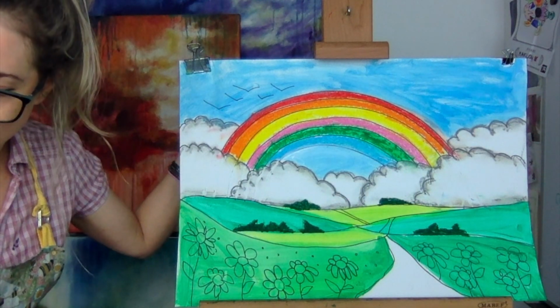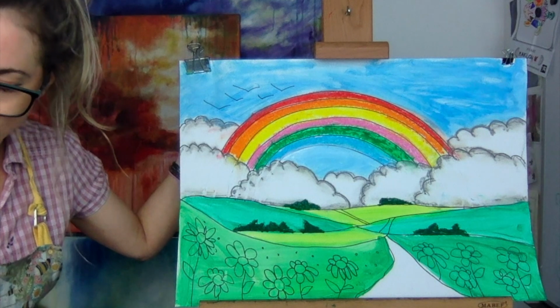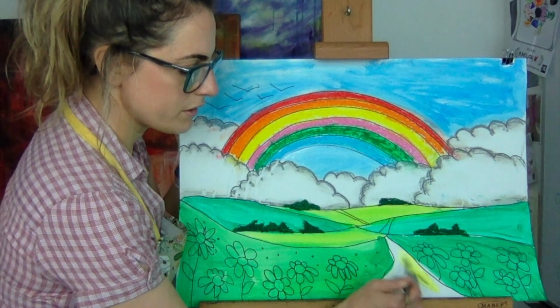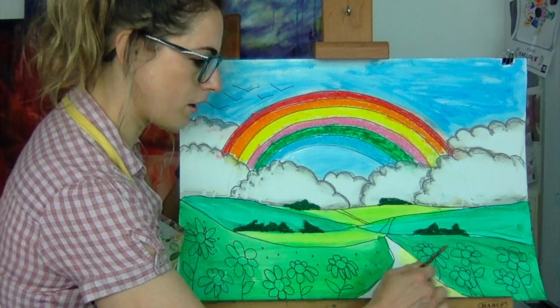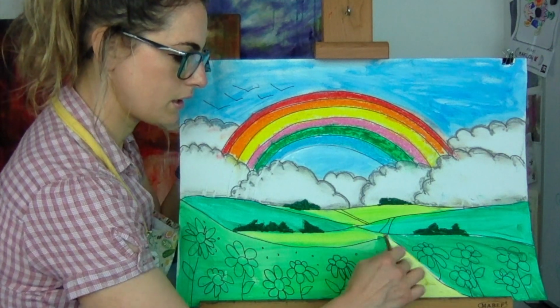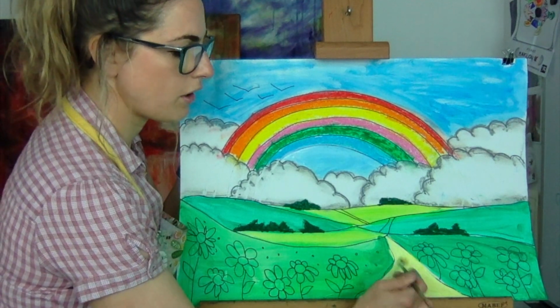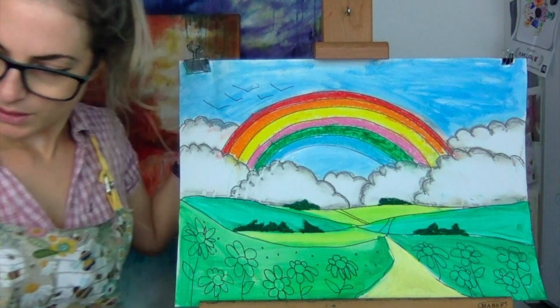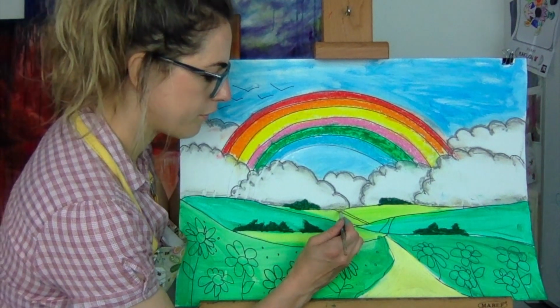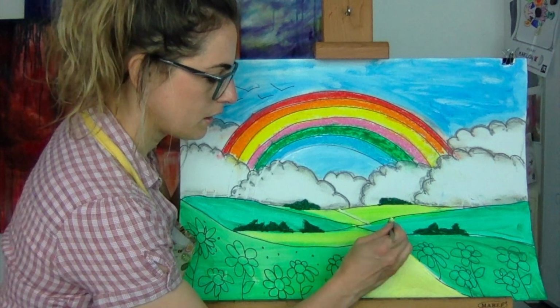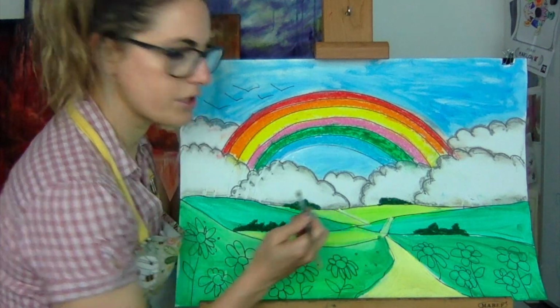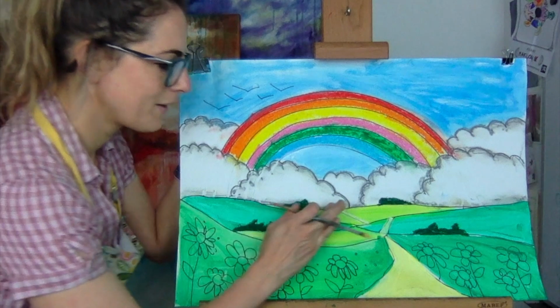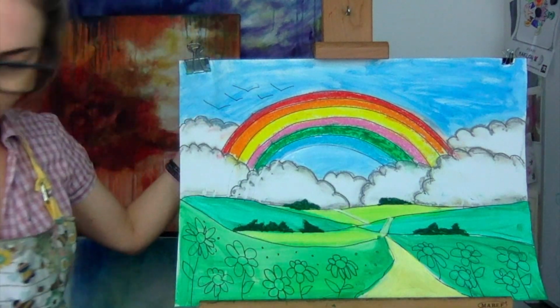So what I'm going to do is get a yellow and white paint. I'm going to just do this really yellowy white. And if it's a cartoon, you can keep it like that. If you want it to look more real, you can do some shading. I'm just going to put your path in. The brush I'm using isn't that great.